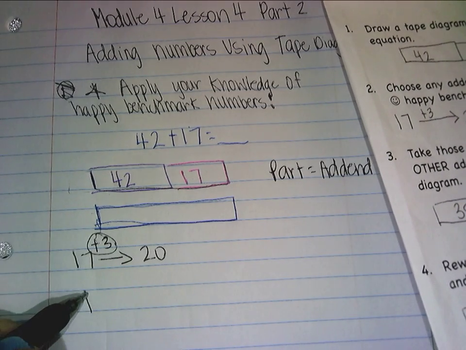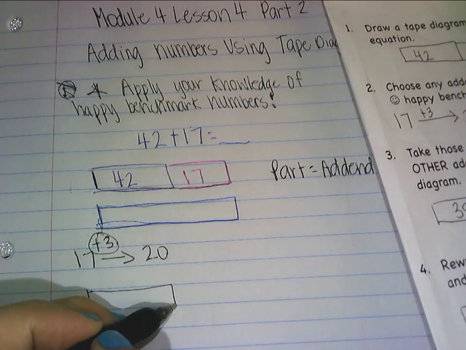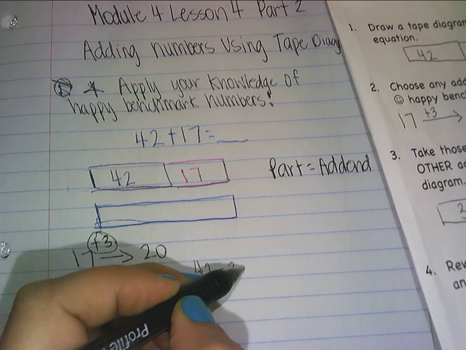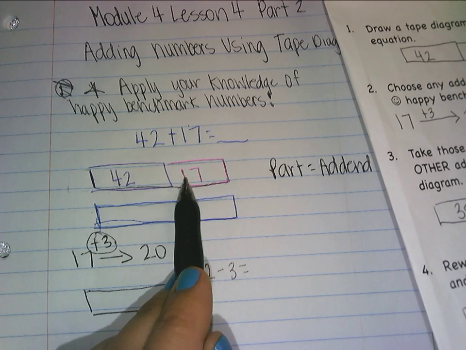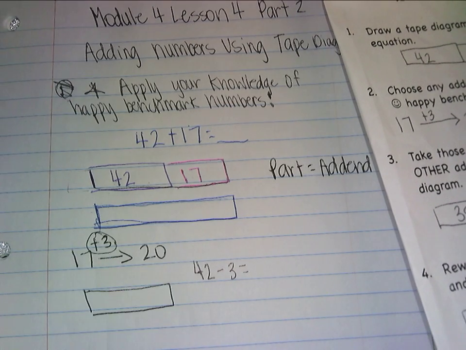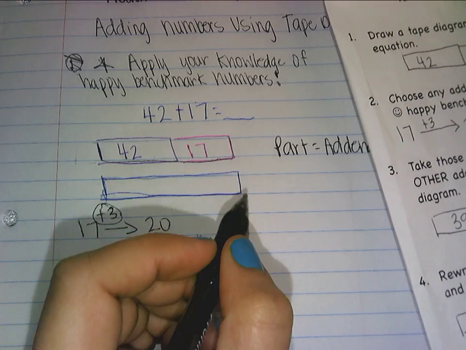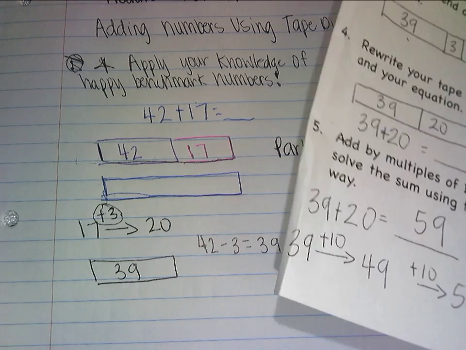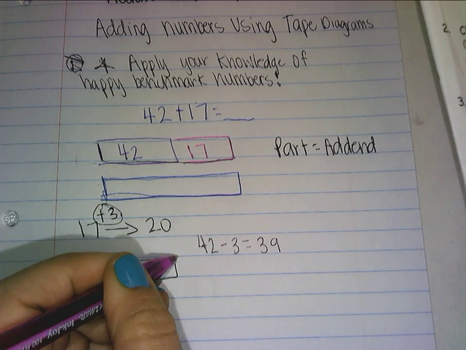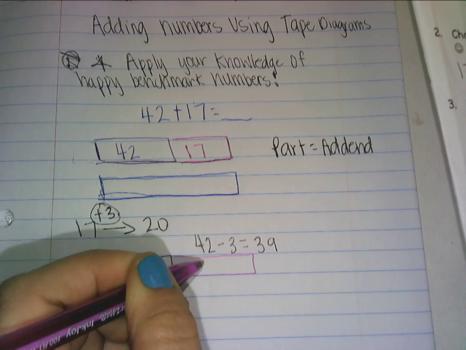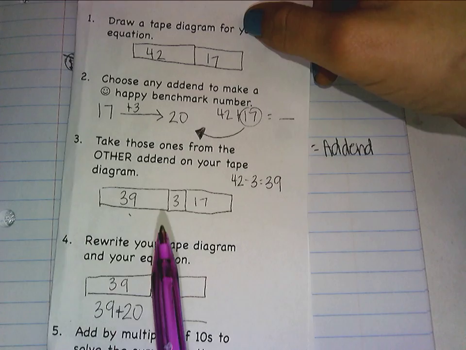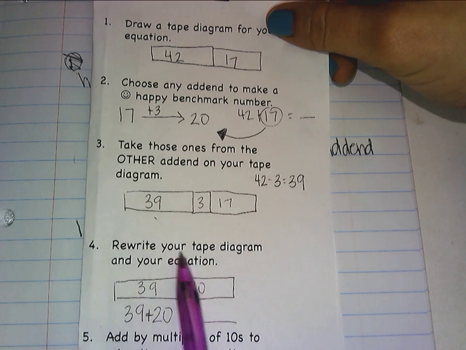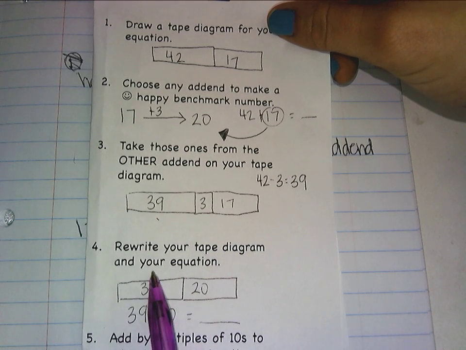So I'm going to make 42 shorter, and I'm going to do 42 minus 3. Since I added 3 over here, I have to take it from here. So 42 minus 3 is 39. So this becomes 39, and 17 becomes 20. Here I showed 39. I took 3 and gave it to 17, and then you rewrite your tape diagram and your equation.